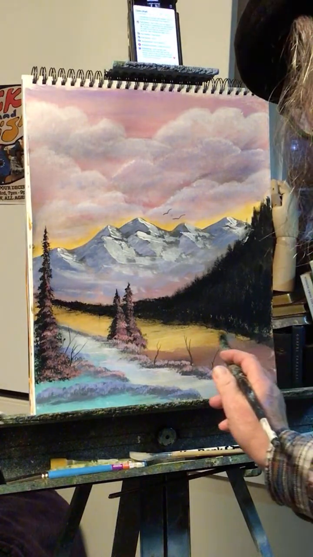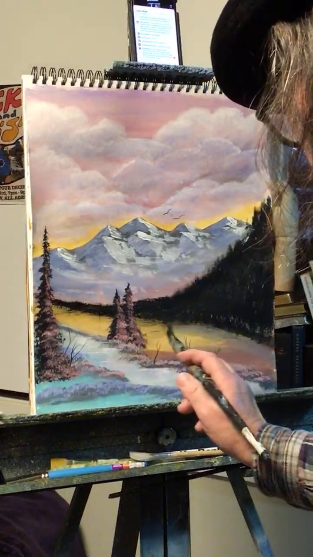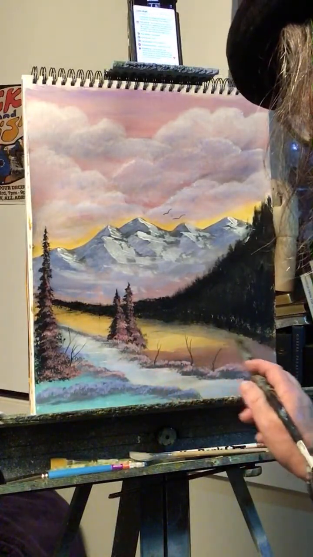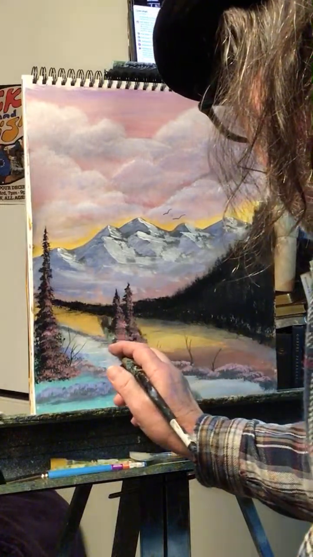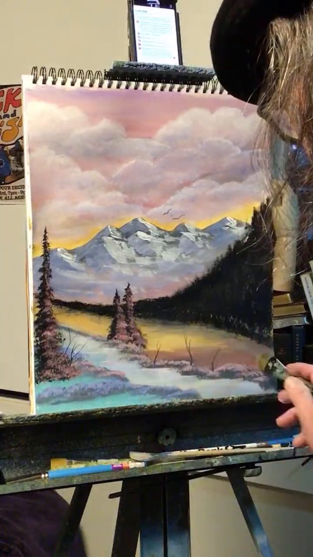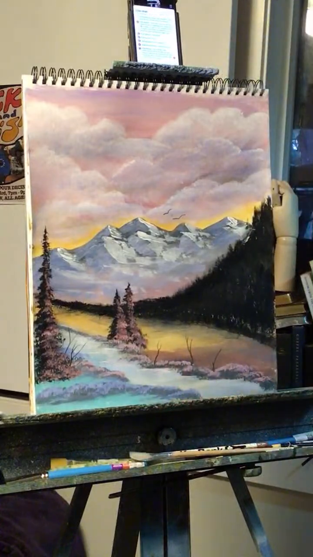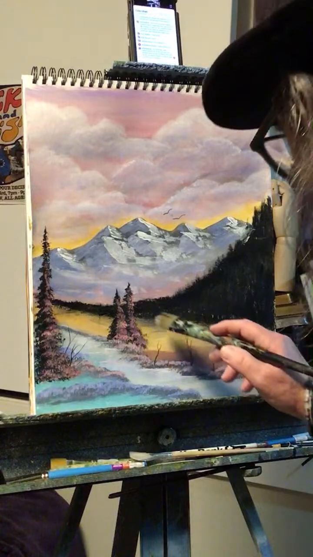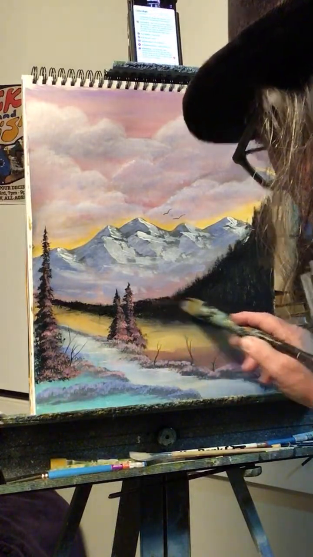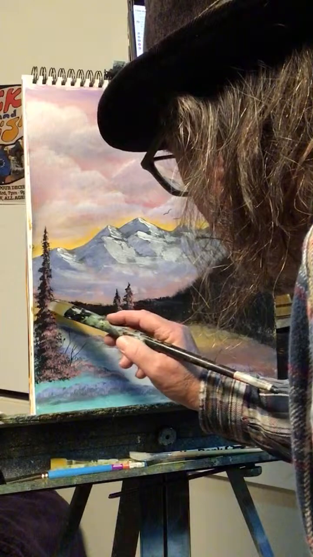Let me see here. I'm thinking if I wash it with gray, it'll look better. So let me do these first in the back.